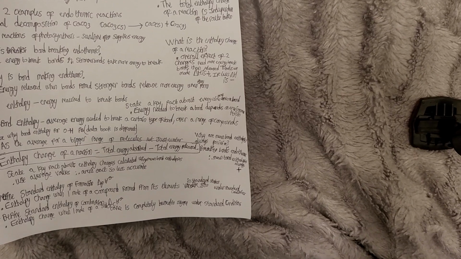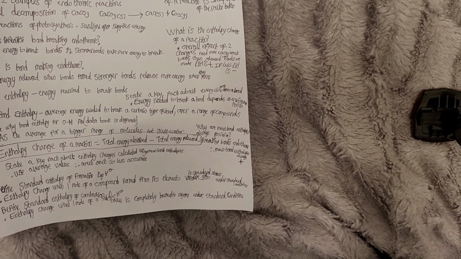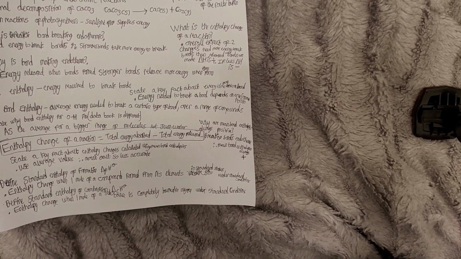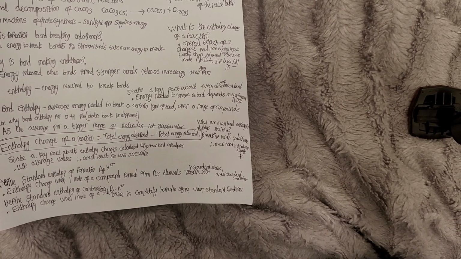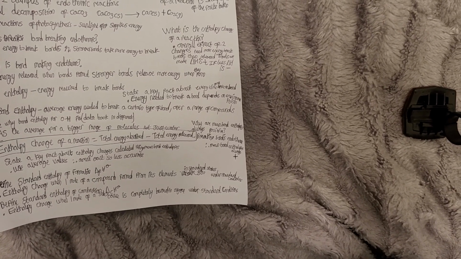What is the enthalpy change of reaction? It is the overall effect of the two changes. If we need more energy to break bonds than is released when bonds are made, delta H is positive. If it's less, delta H is negative.